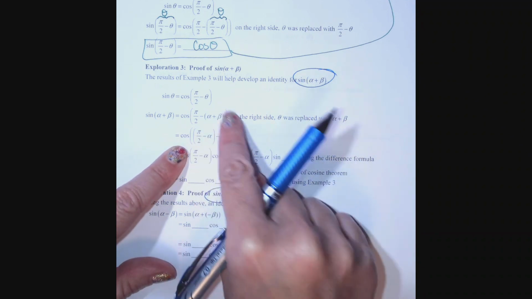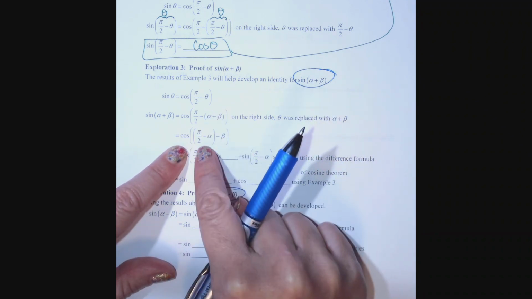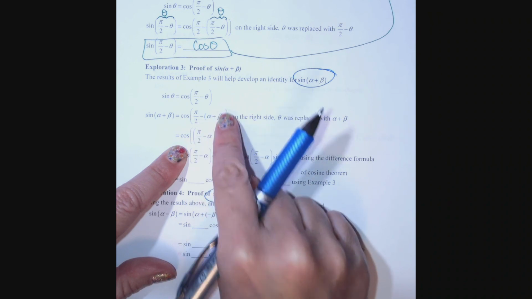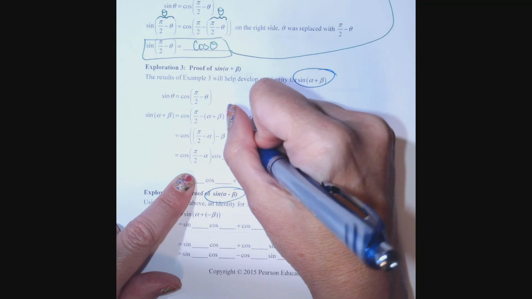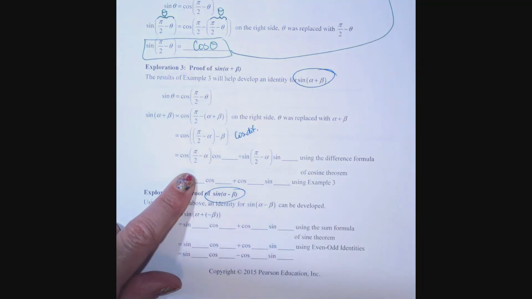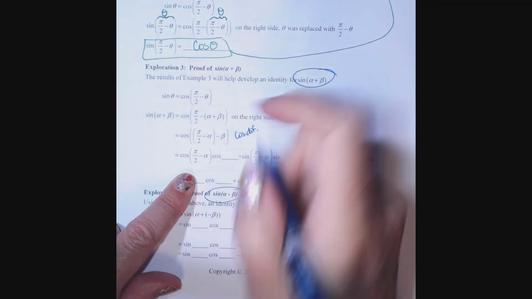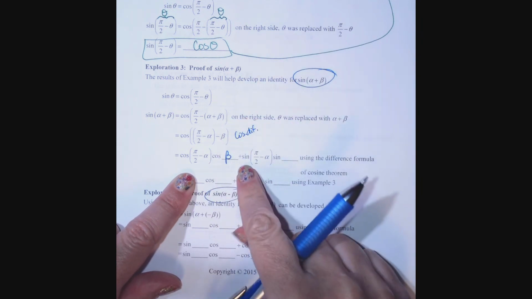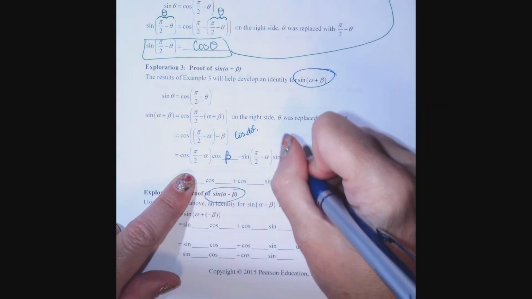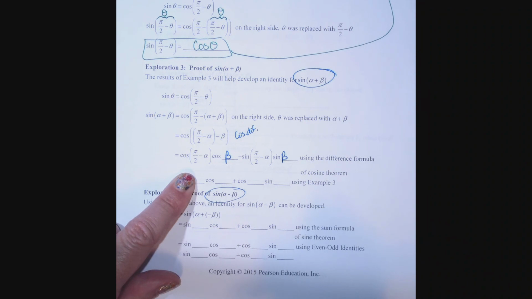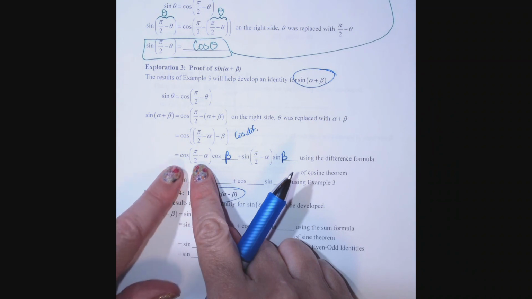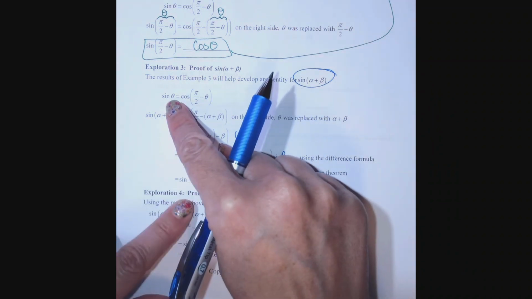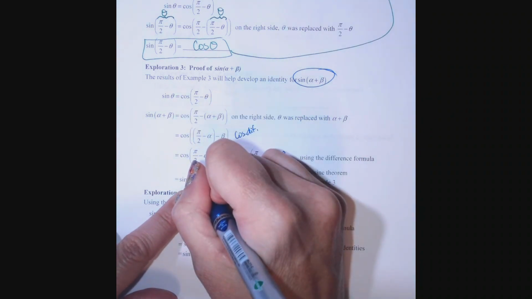Now as I work through here, if I distribute my negative, I have pi half minus alpha minus beta. So cosine, now this is a cosine difference identity. Cosine of this first angle times cosine of the second, plus sine of the first angle, sine of the second. Cosine of pi half minus alpha is equal to sine of alpha.